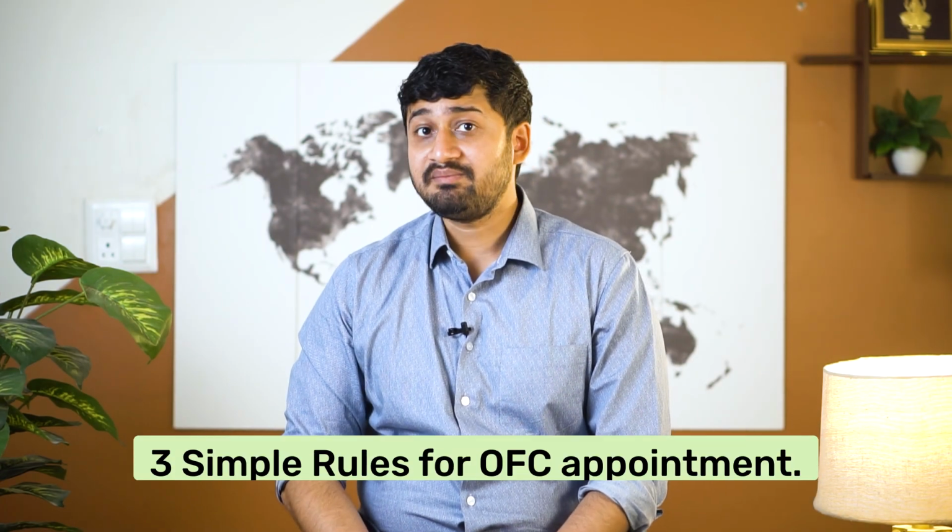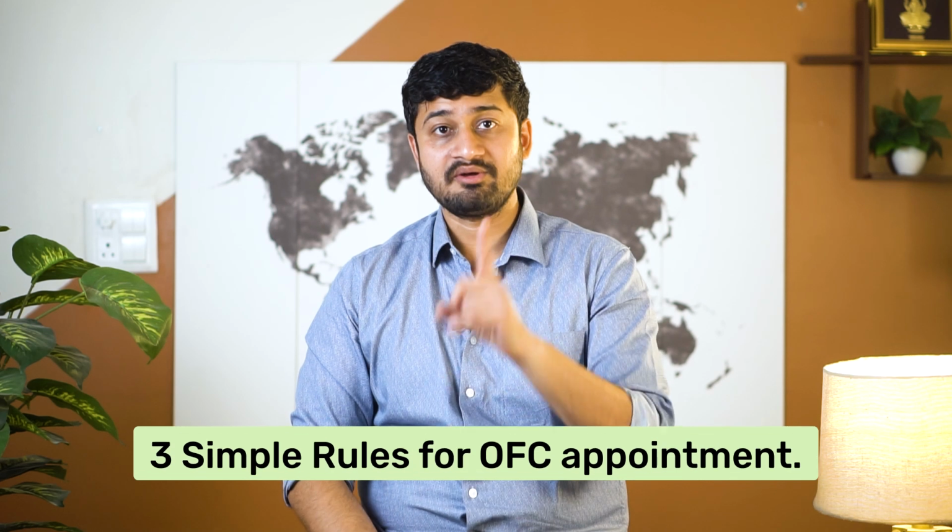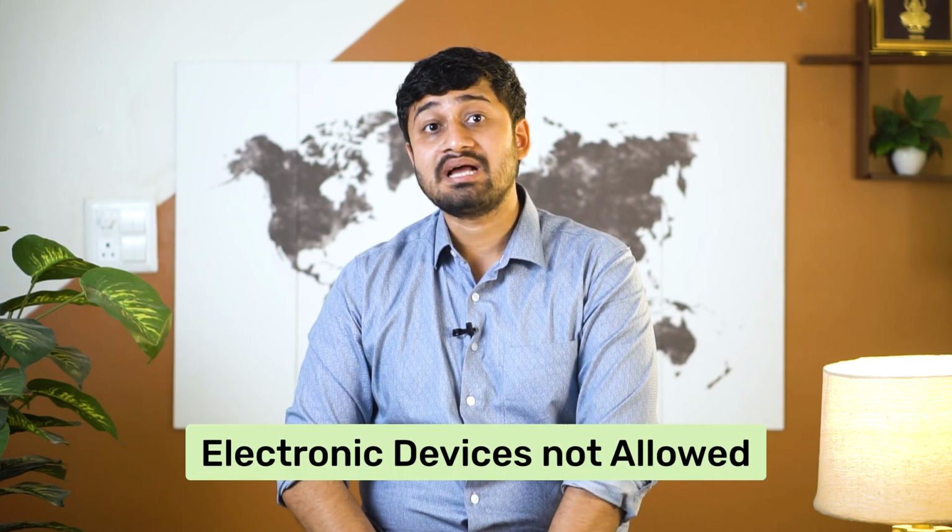To ensure a smooth OFC appointment, keep in mind 3 simple rules. Number 1, bags and electronics are not allowed inside. You can submit your bags to the cloak room and they will charge you around 400 rupees.